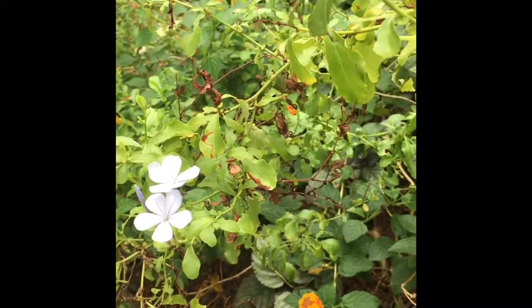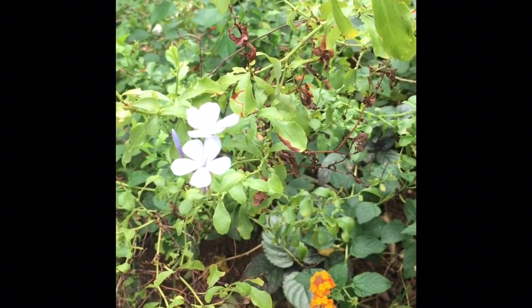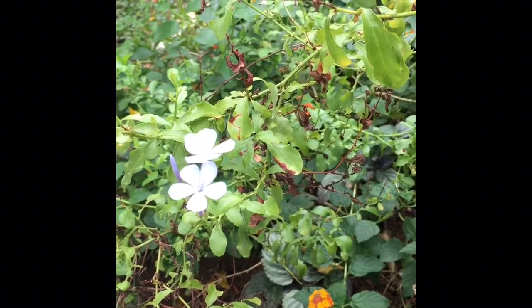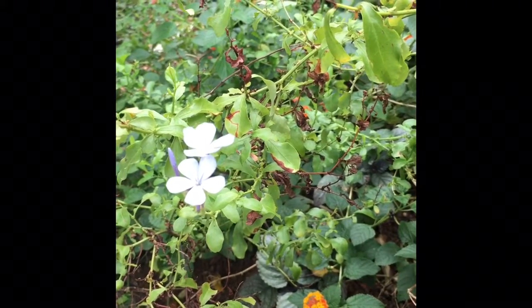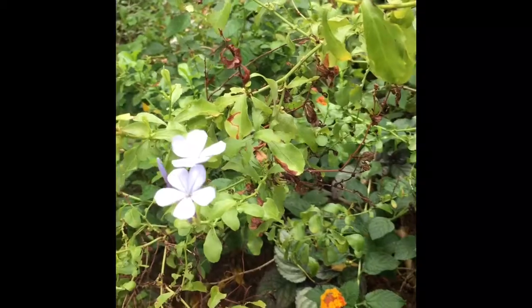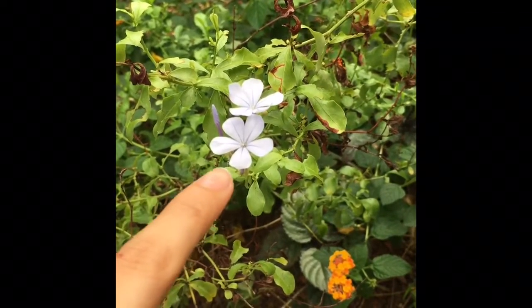Now let us explain to you the three characteristics of the Cape leadwort. The Cape leadwort is a dicot plant, as its flower organs grow in multiples of 5 and its leaf venation is net-like. Another characteristic of the Cape leadwort is that its flowers are normally colored pale blue or white, as you can see in the video.